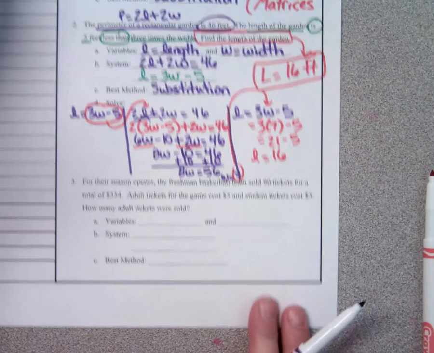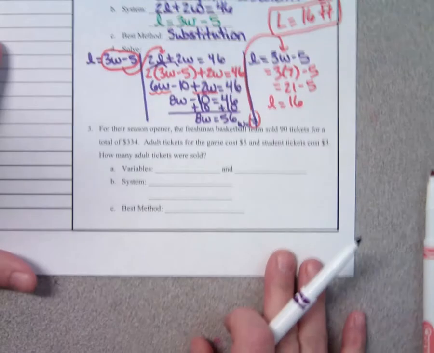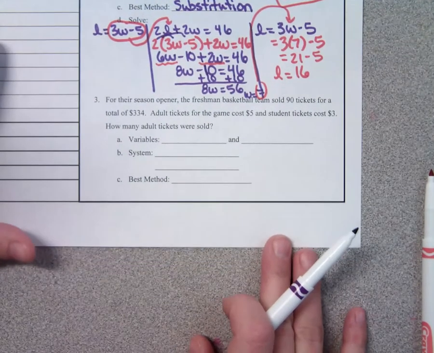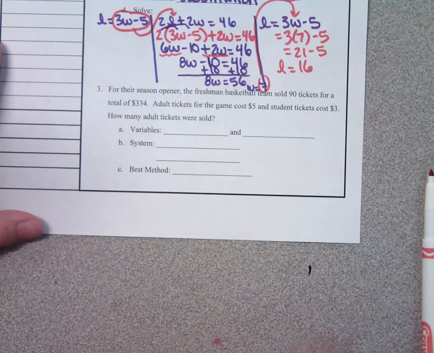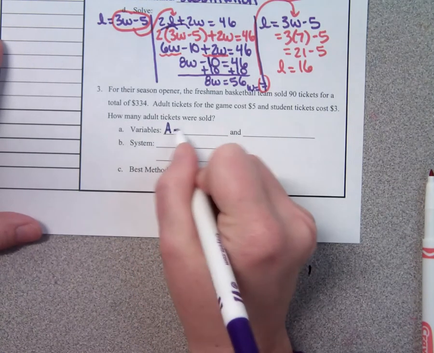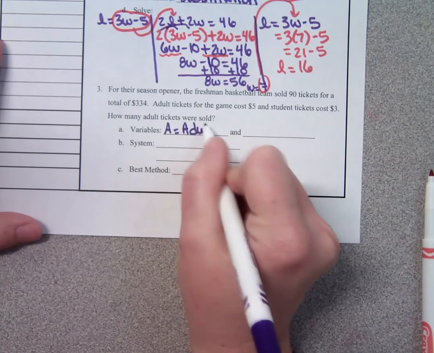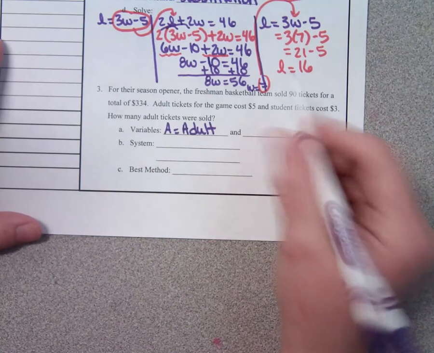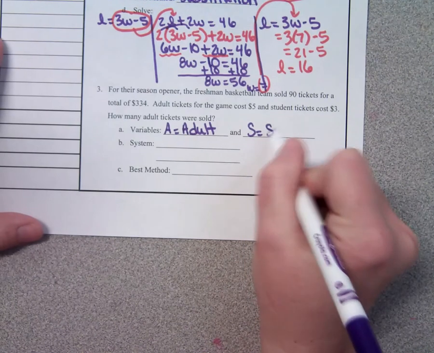Okay, number 3. For their season opener, the freshman basketball team sold 90 tickets for a total of $334. Adult tickets for the game cost $5 and student tickets cost $3. How many adult tickets were sold? Okay, this is kind of like one we saw the other day where we had a money equation and a total equation. So that's the same kind of problem this is here. We are talking about adult tickets. So I'm going to use an A for adult tickets, and student tickets, I'm going to use an S for my student tickets.